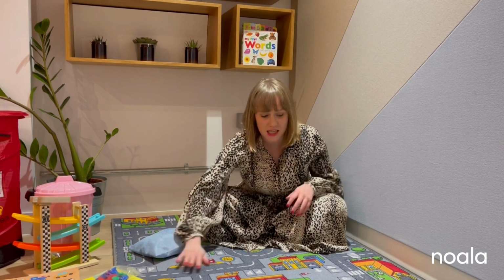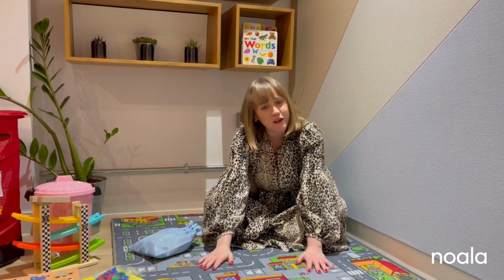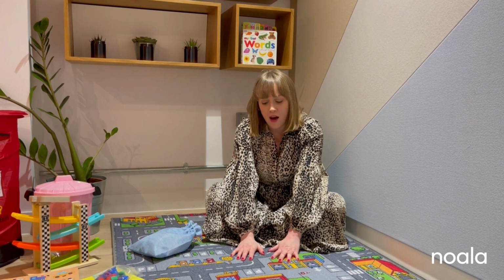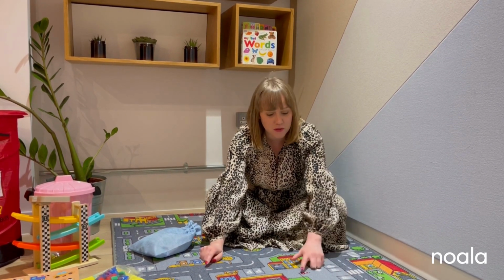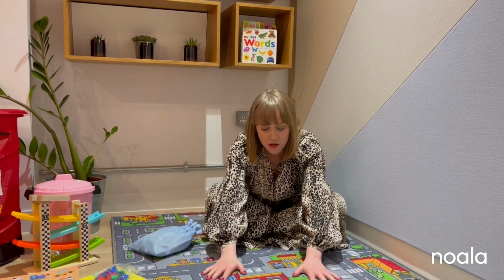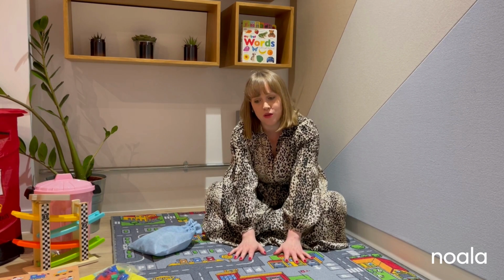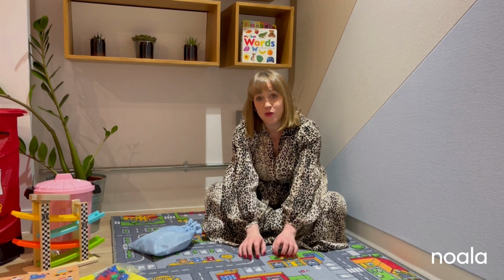So as you can see, I'm sitting on a very useful map for this activity. If you don't have one of these at home, it's not a problem, but they are quite useful. You can see they have the roads and all the different houses, the trees. There's so much vocabulary that can be gained from playing with your child, focusing on transport using a car map.